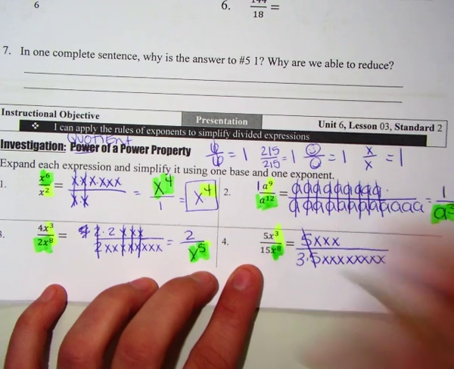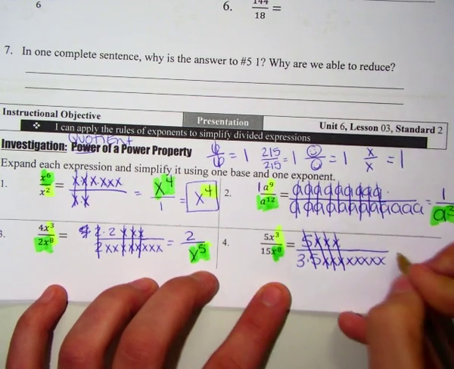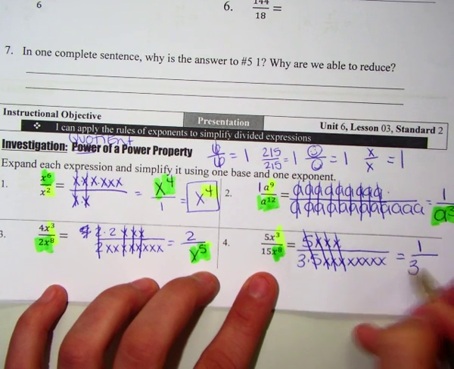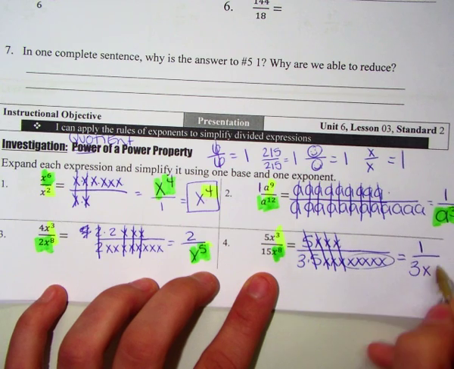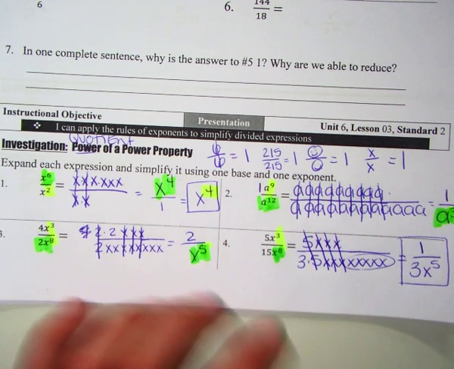Anything divided by itself is 1. So we're left with just a 1 in the numerator, and then 3x to the 5th. So there you go. Let me go ahead and teach you that algorithm.